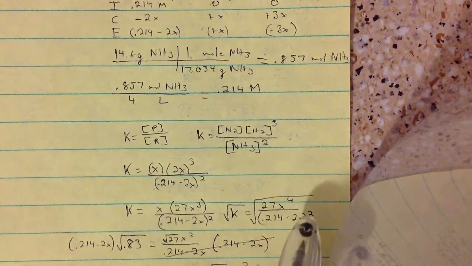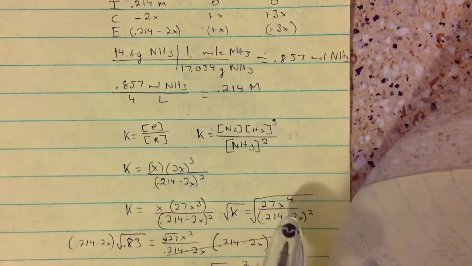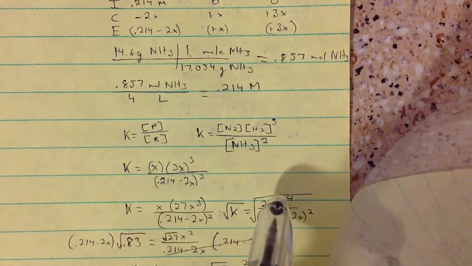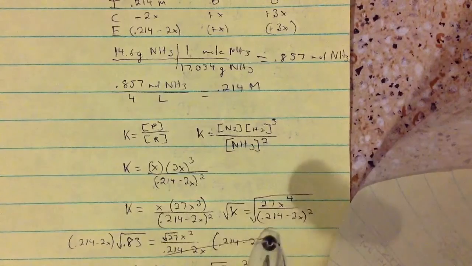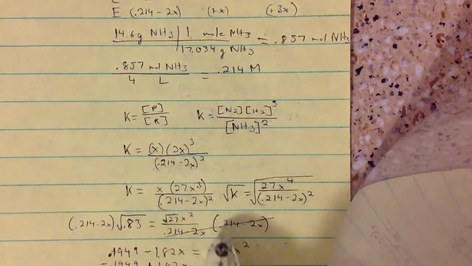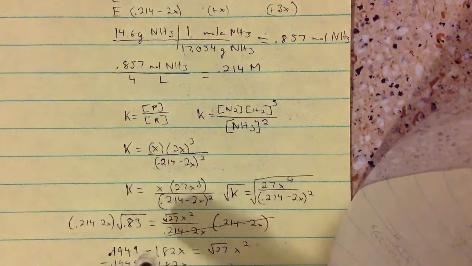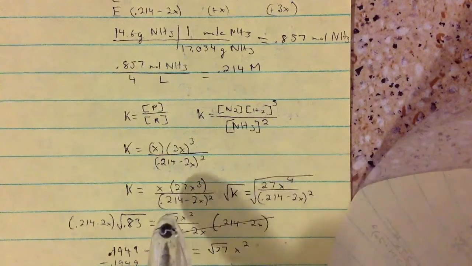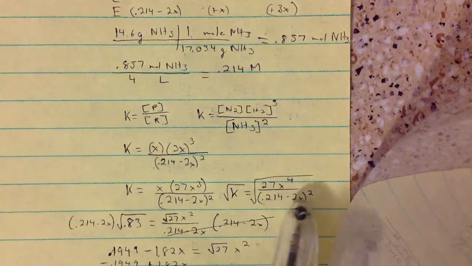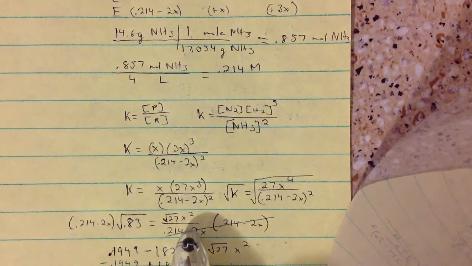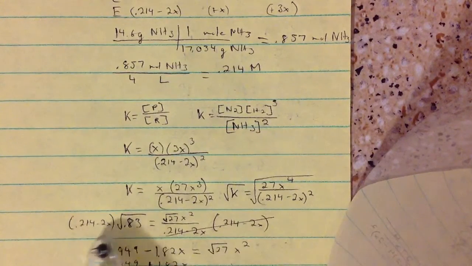If you have a squared term in the denominator and something like 4, a perfect square, you can square root both sides. So that becomes the square root of 27x squared, and the 2 on the denominator goes away.